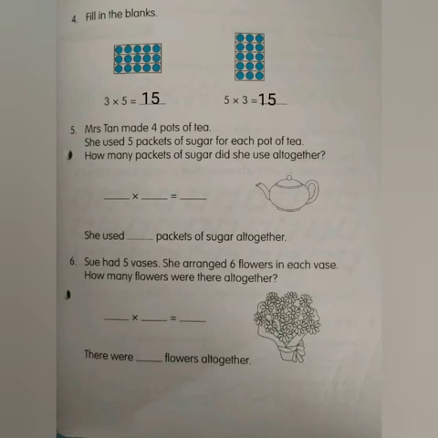So Mrs. Tan made 4 pots of tea. She used 5 packets of sugar for each pot of tea. How many packets of sugar did she use? She certainly used a lot. So we're going to have 4 times, what are we going to times it by? 5. So 4 times 5 is 20. She used 20 packets of sugar.